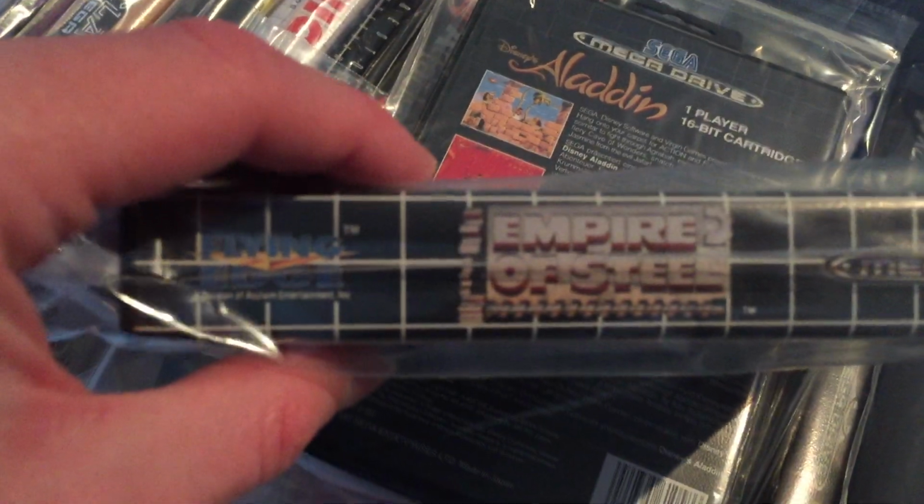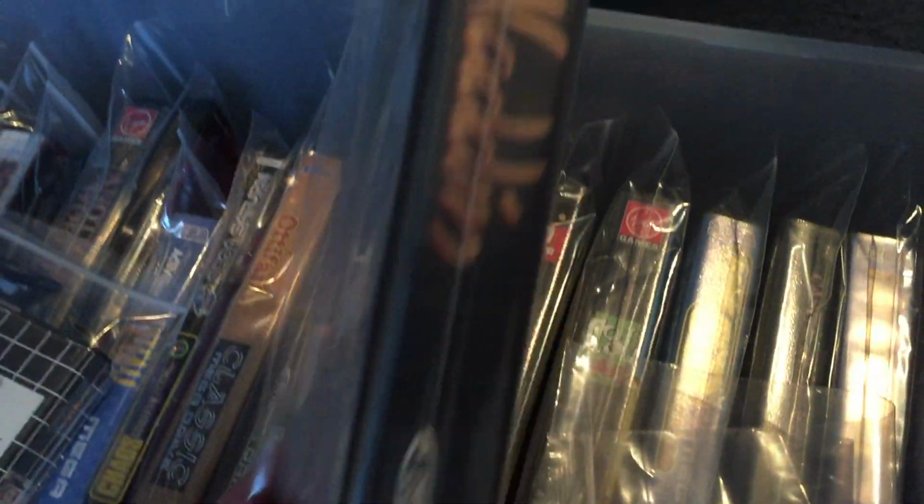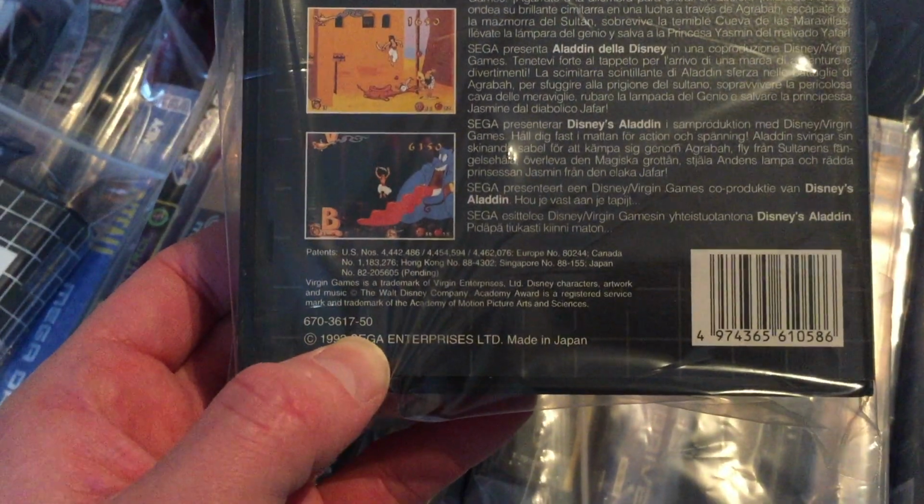For my game Empire of Steel, it's the same way. But when I look at my Aladdin game, you will see it's not on the spine card, but it's over here somewhere, over here, yeah.